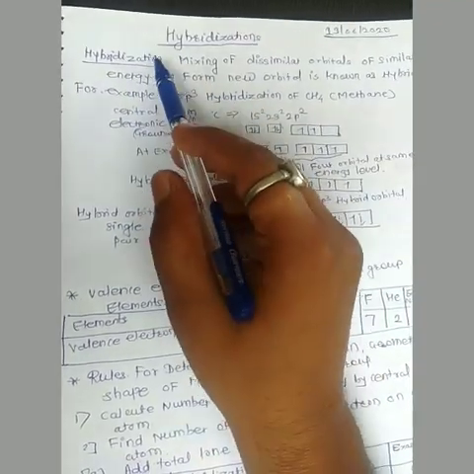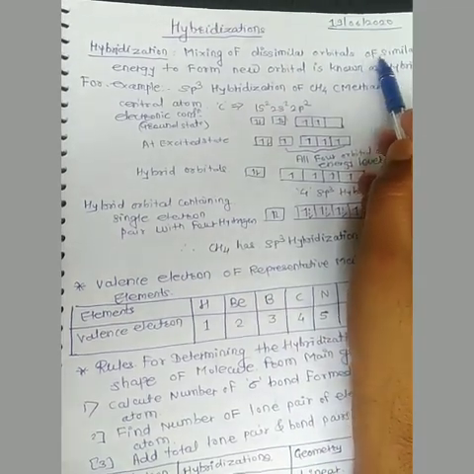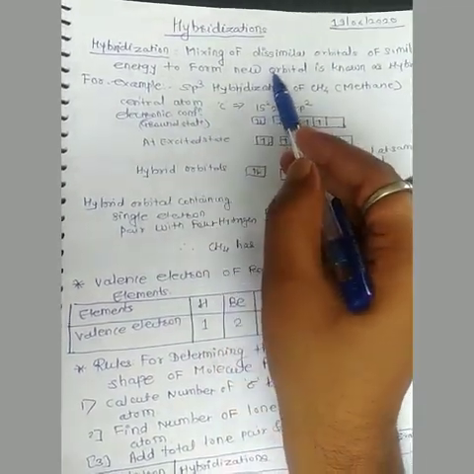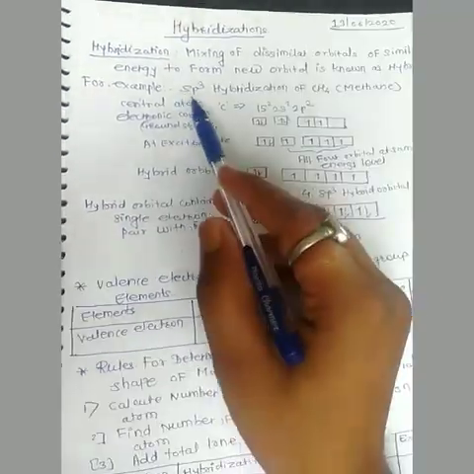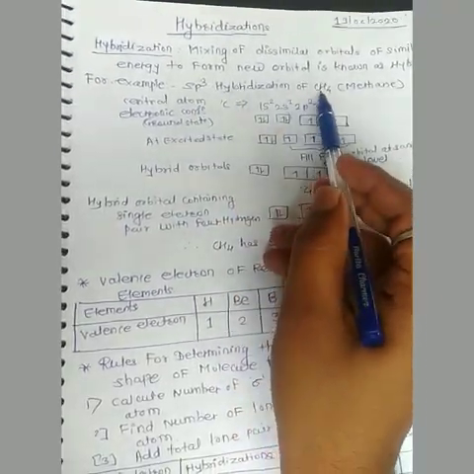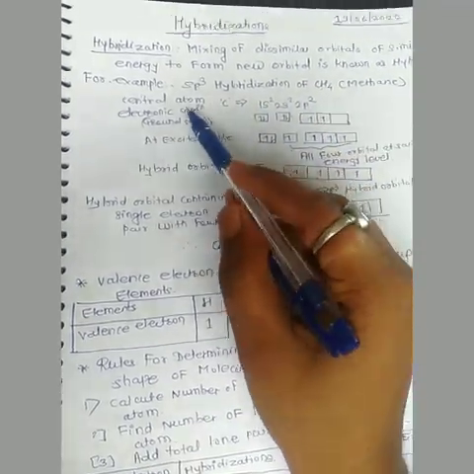Hybridization. Hybridization is the mixing of dissimilar orbitals of similar energy to form new hybrid orbitals. For example, the hybridization of the methane molecule is sp3 hybridization. How to determine the hybridization?